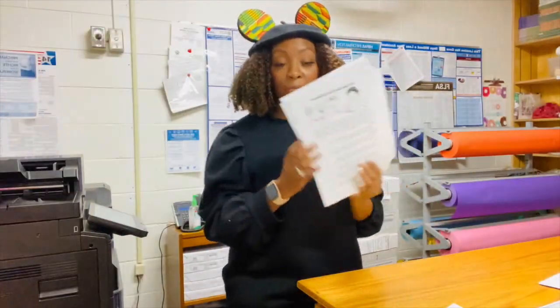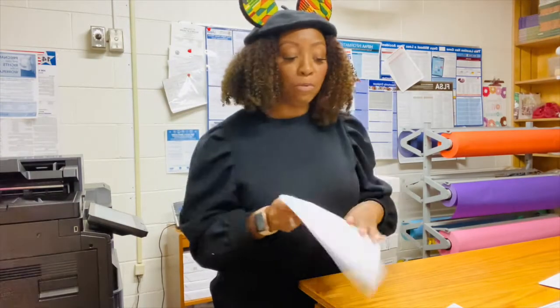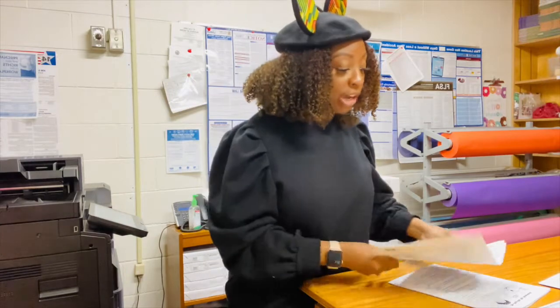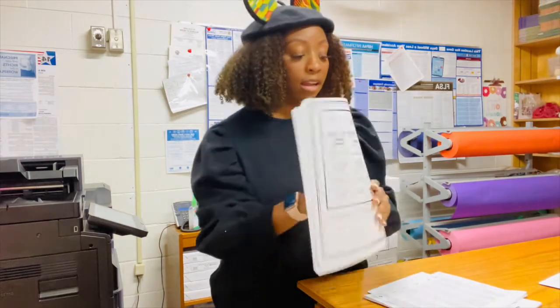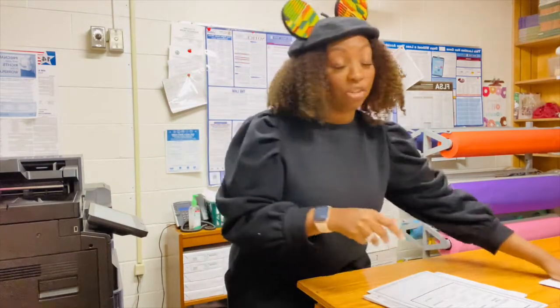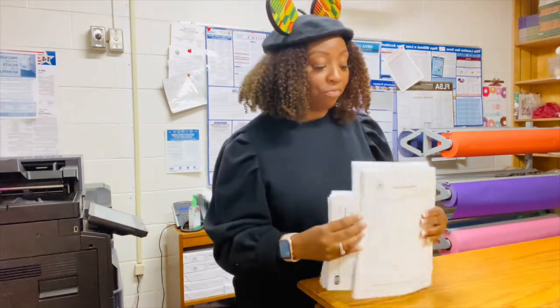So after I've made my copies, they're all stapled and they're all sorted. I separate them into piles by subject, which makes it a lot easier when I get back to my classroom since we have a work area here in our copy room. And then when I get back to the classroom, I organize them by day and I have bins labeled for each day so that when I come into work, I can just pull out the work that I have ready for the week.